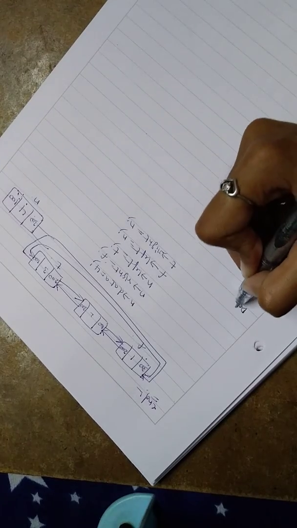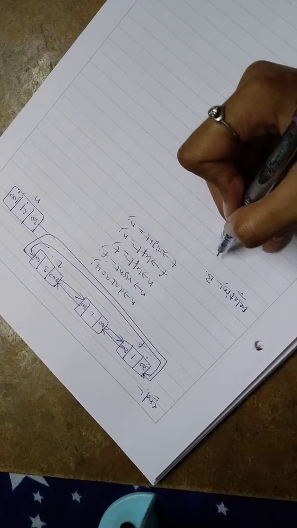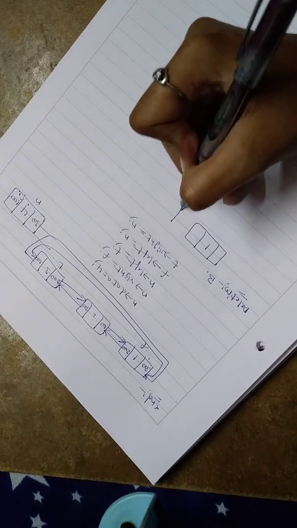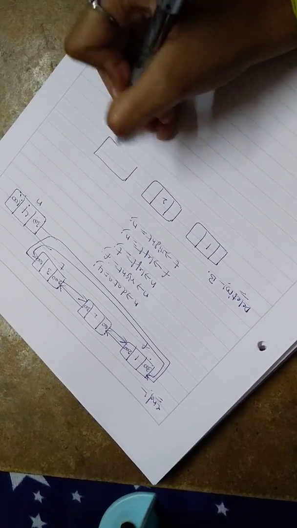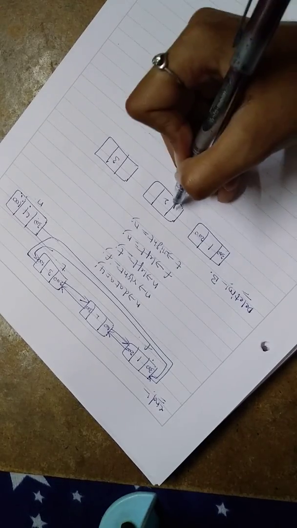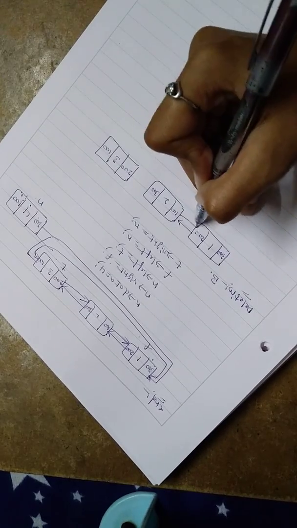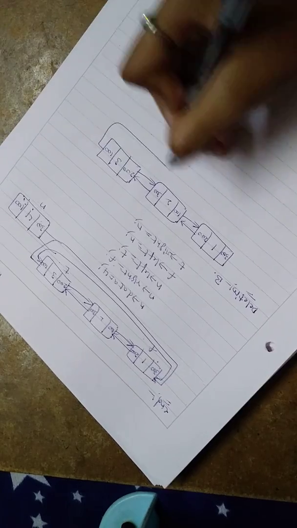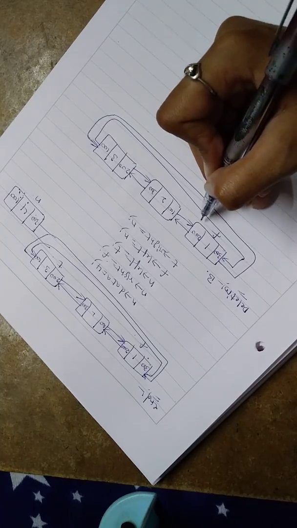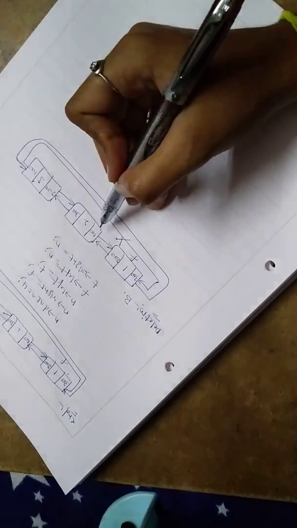Now deletion. Deletion at the beginning. How do we delete the first node? Now consider 1, 2, 3. This is 300, this is 200, this is 100. Connection is like this. Now we need to delete this first node. If you want to delete this first node, what do we need to do?